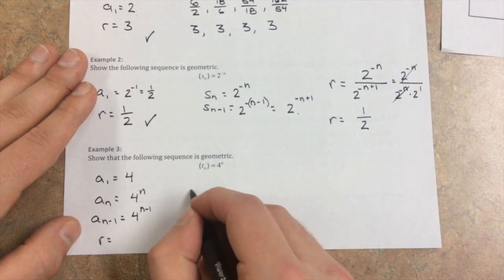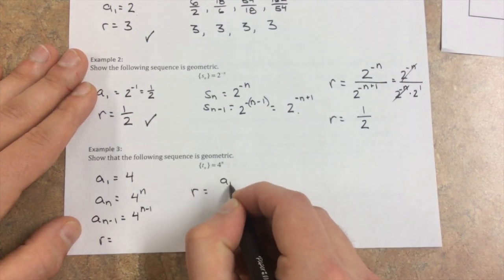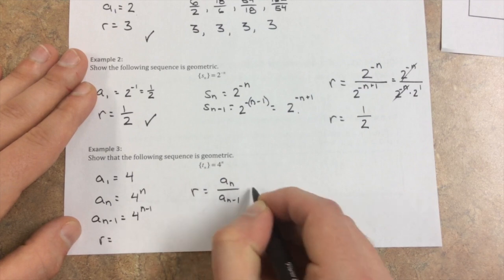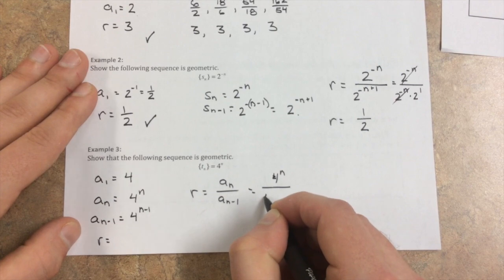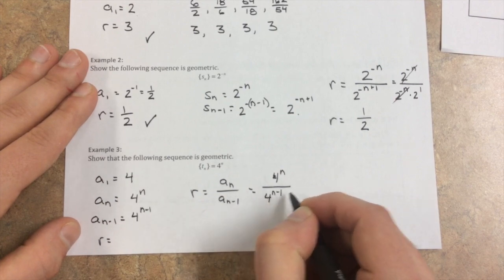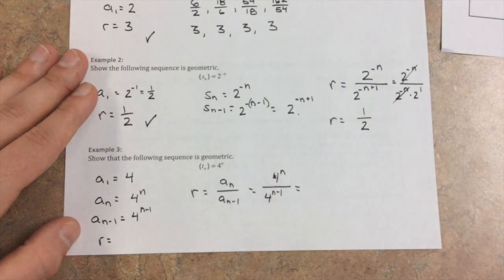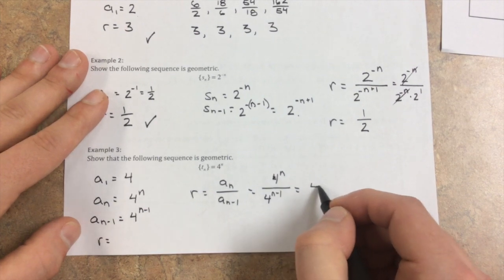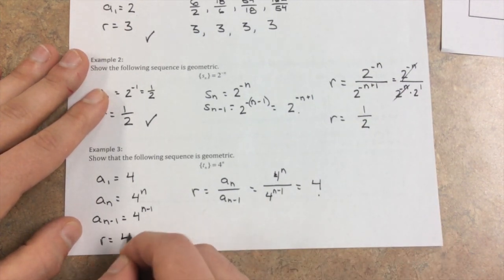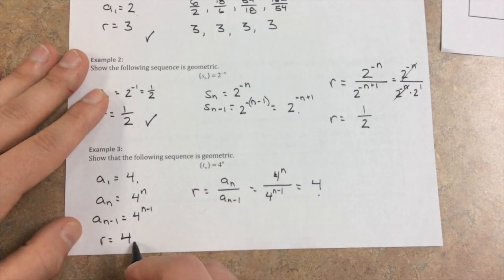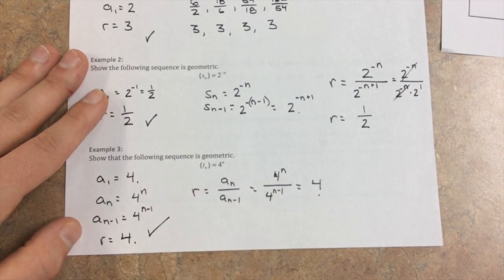So in order to find r, we do a sub n over a sub n minus 1, which is 4 to the n over 4 to the n minus 1. And if again we do the exact same process, we're left with just 4. So our ratio is 4. That means we have a first term, we have a common ratio. So this is a geometric sequence.